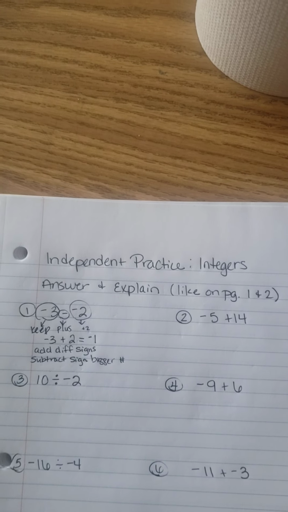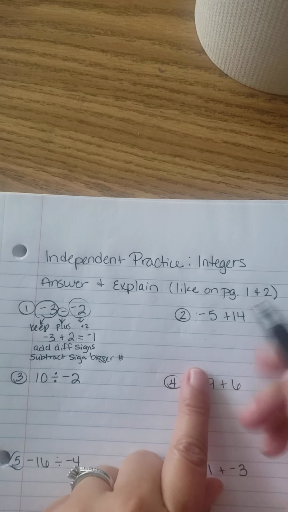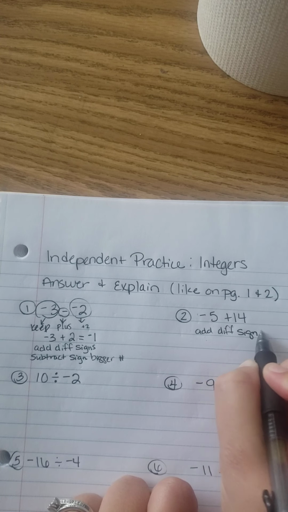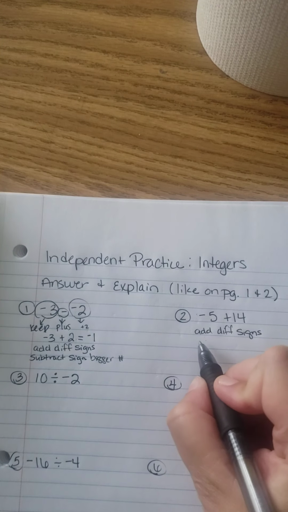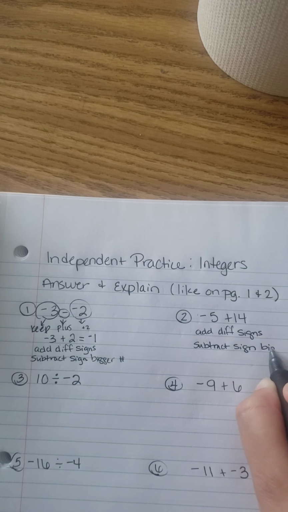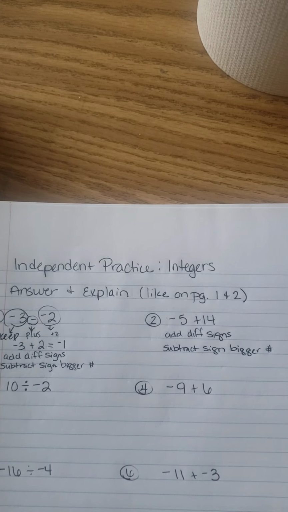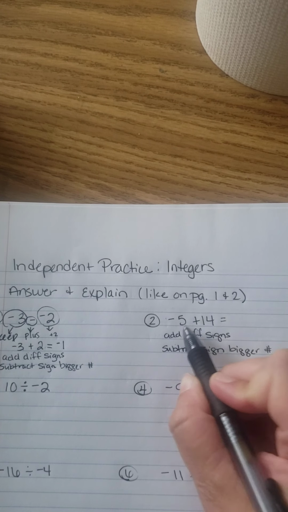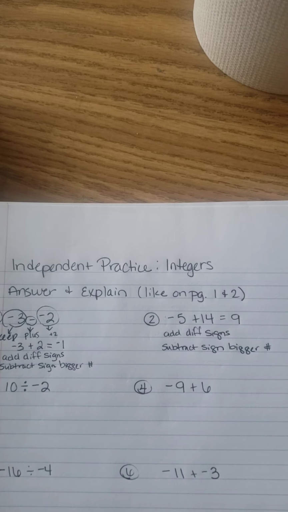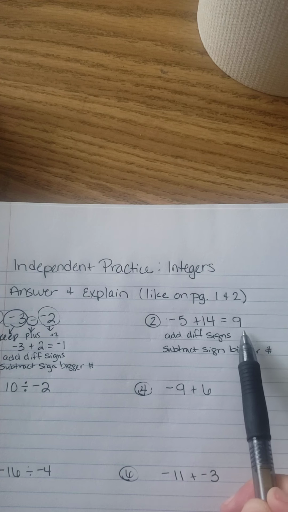Number 2 is an addition problem. Very similar to this one. So it is addition with different signs. This is a negative, this is a positive. So it's adding with different signs. Again, you don't add at all. You actually subtract, and you keep the sign from the bigger number. And again, I told you guys you could abbreviate as long as I know what you're saying. So we're actually going to subtract 14 minus 5. That's 9. We're going to keep the sign from the bigger number. 14 is bigger than 5. 14 is a positive number, so we're going to leave 9 positive.